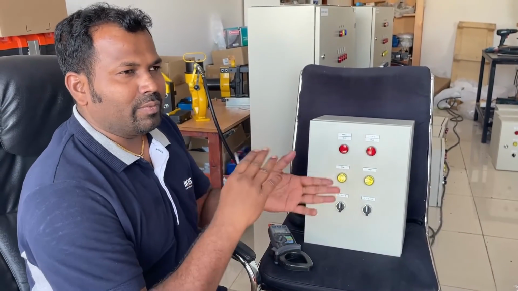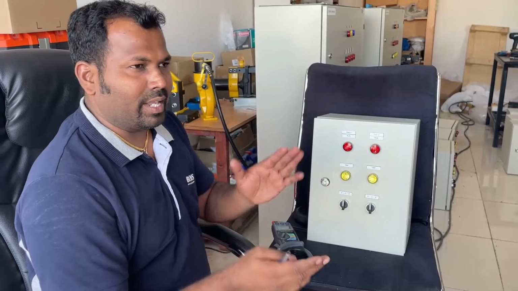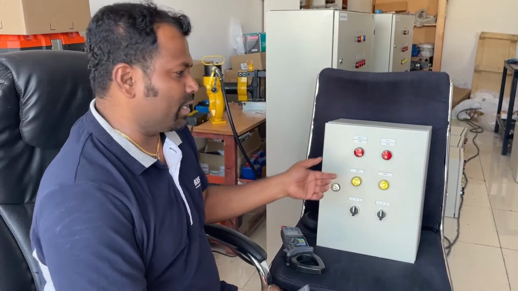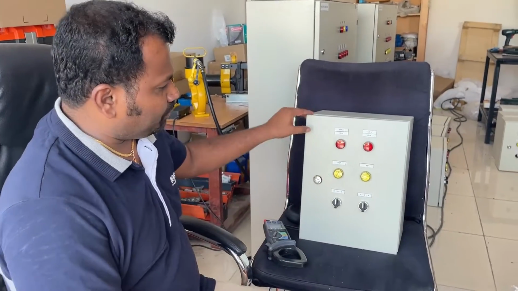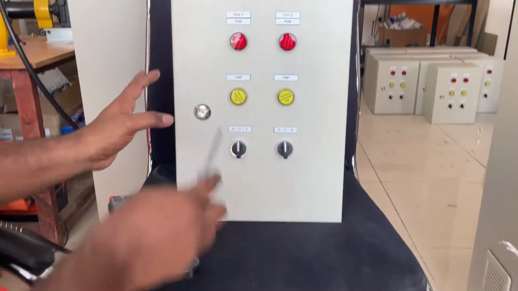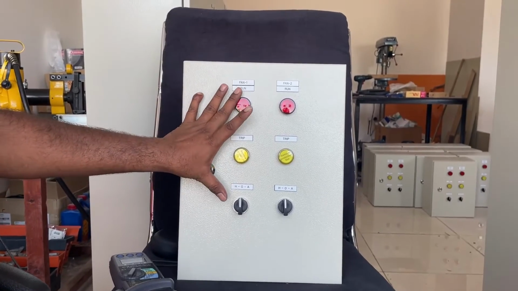Each fan can be run on a time basis, like 4 hours and 4 hours, or 12 hours and 12 hours, or 8 hours and 8 hours. It's up to us how we set the timer. Now we can see the external view of this panel. Here you can see we have provided controls for fan 1 and fan 2.